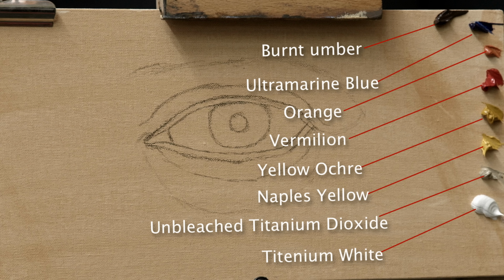For my palette, I use burnt amber, ultramarine blue, orange that is built from vermilion red and Naples yellow, vermilion red, yellow ochre, Naples yellow, unbleached titanium dioxide, and titanium white.